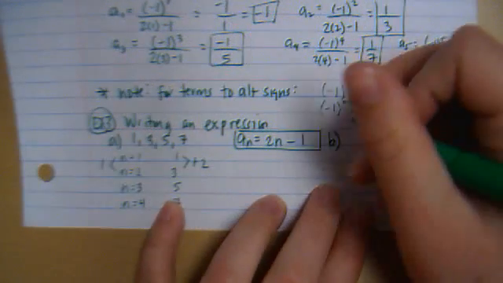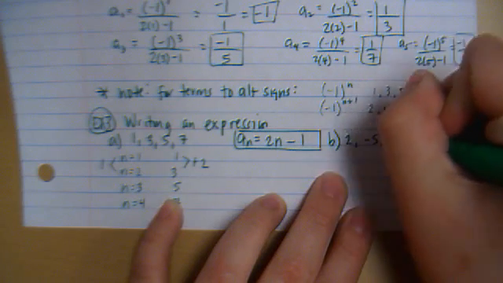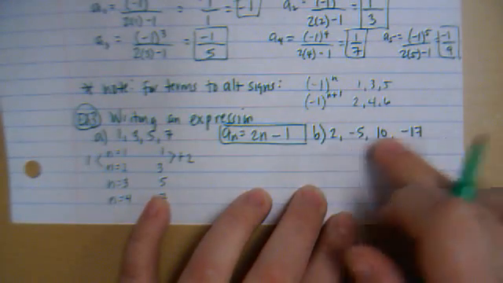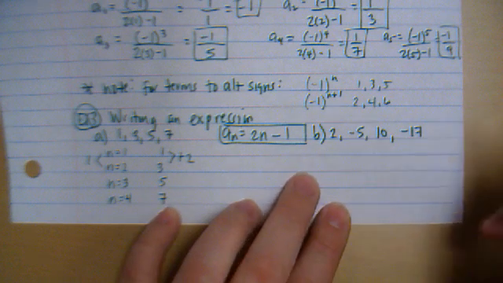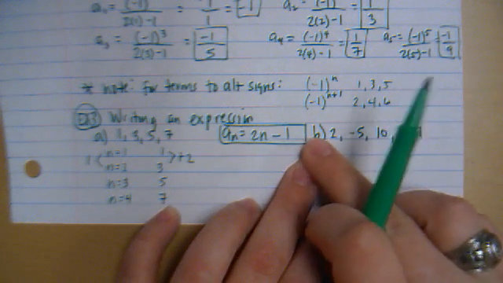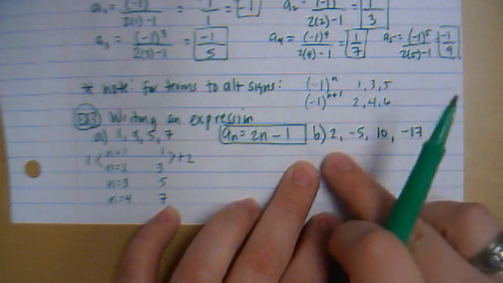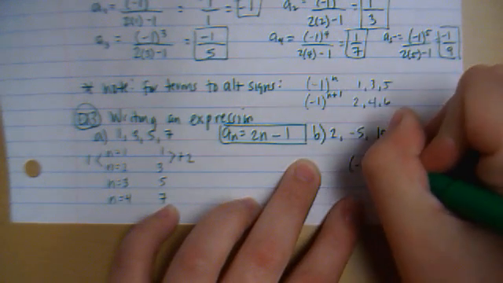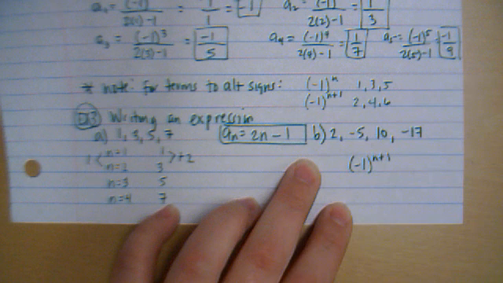Okay, part B. I have 2, negative 5, 10, negative 17. If you look, your signs are alternating. So that means it's alternating on the evens instead. So this is going to be negative 1 to the n plus 1.